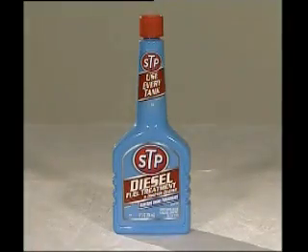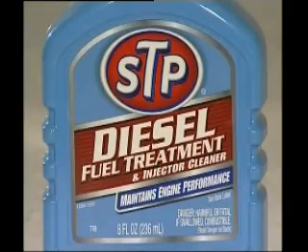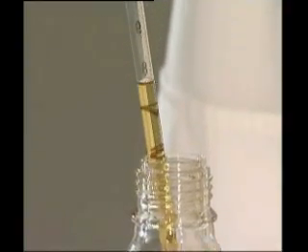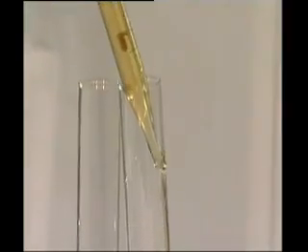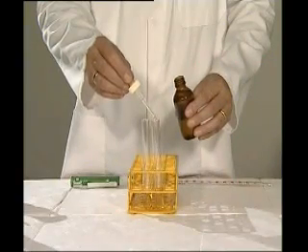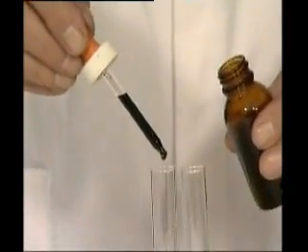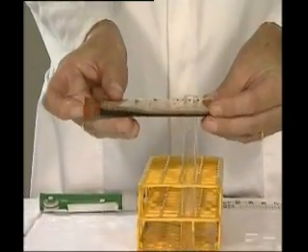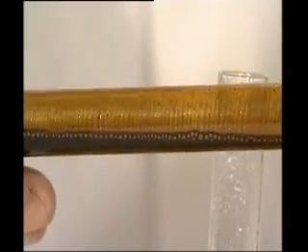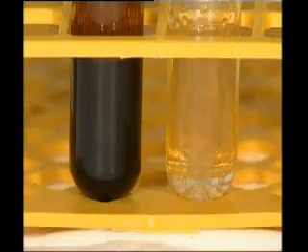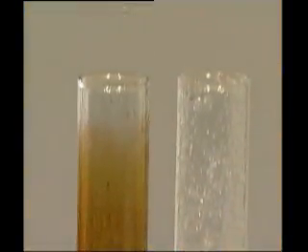For our second comparison, we'll use another well-known brand. Again, we'll measure 5 mils of diesel into 2 test tubes and introduce 10 drops of distilled water to one, followed by 10 drops of sulfuric acid to the other, and agitate and rotate, allowing the gums and varnish to adhere to the test tube. We now see the water at the test tube bottom and the impacted gum and varnish tube.